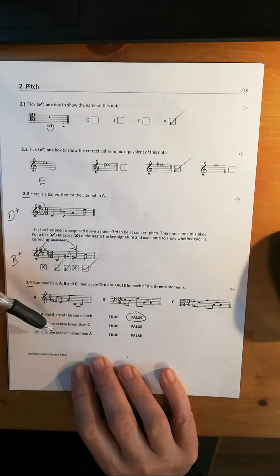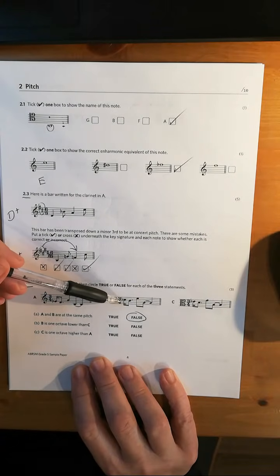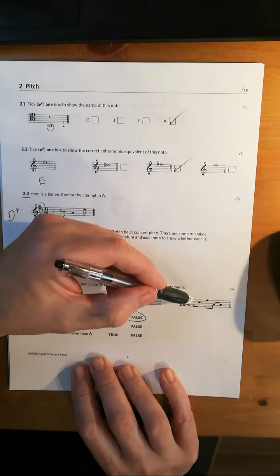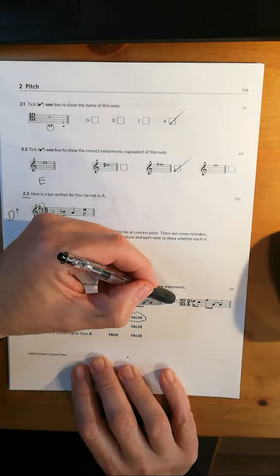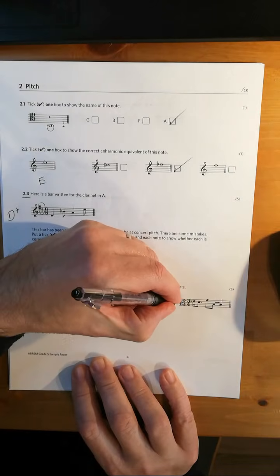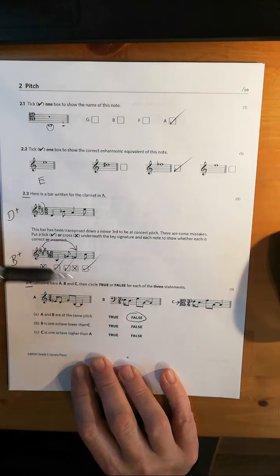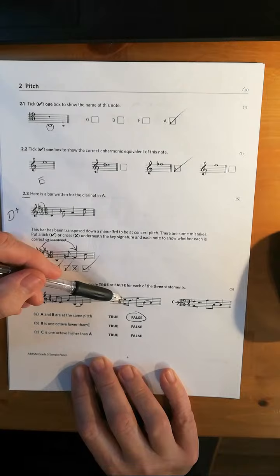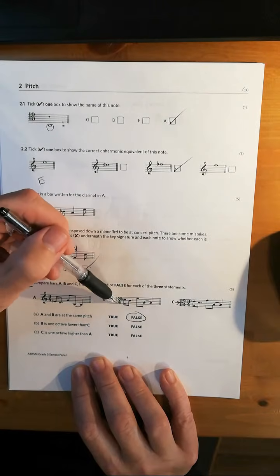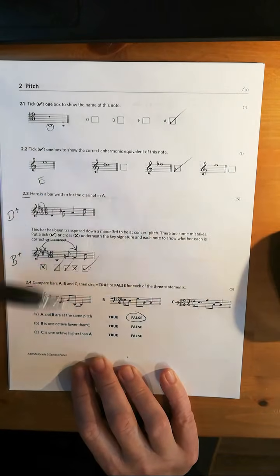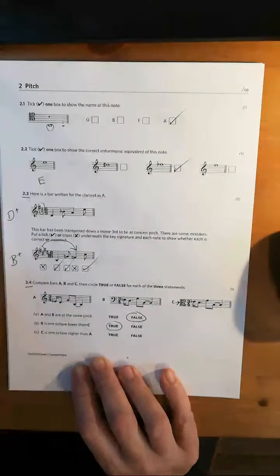B is one octave lower than C. Okay, now this is the E flat above middle C because middle C is on that middle line there. And this is the E flat, as we just said, below middle C. So this one, well, B is an octave lower than this one. Okay, so that is actually true.